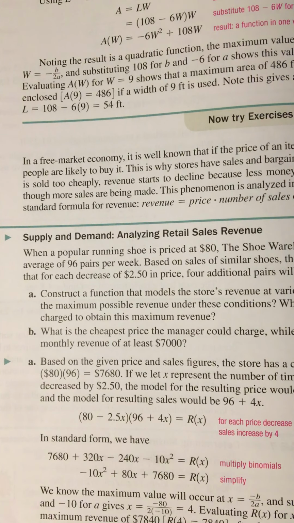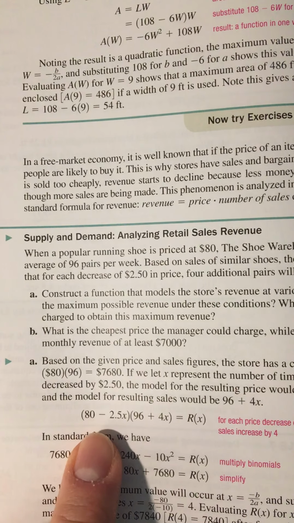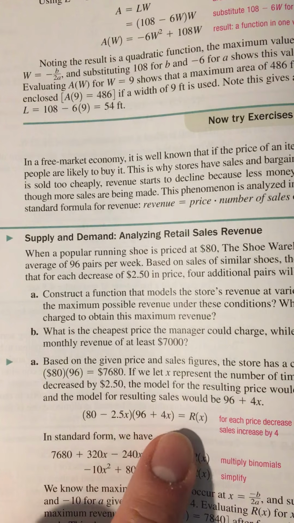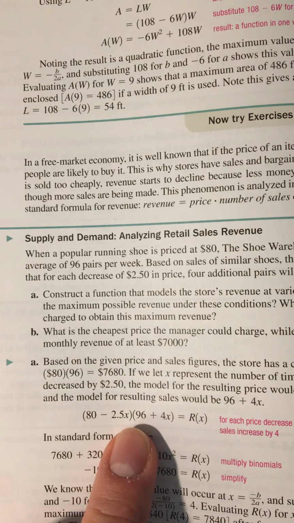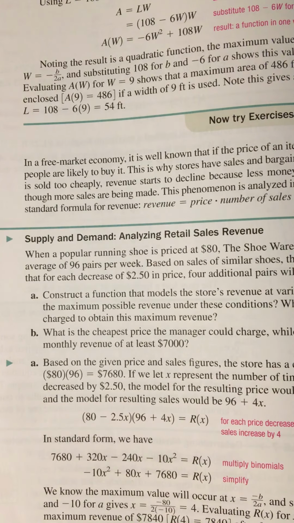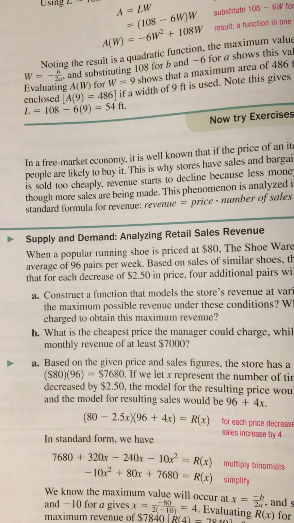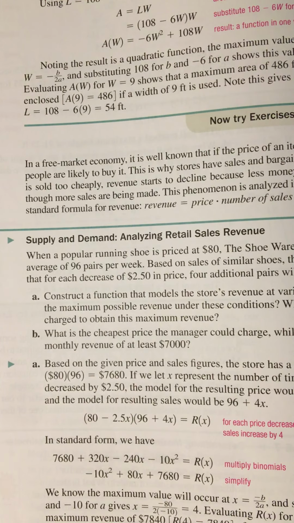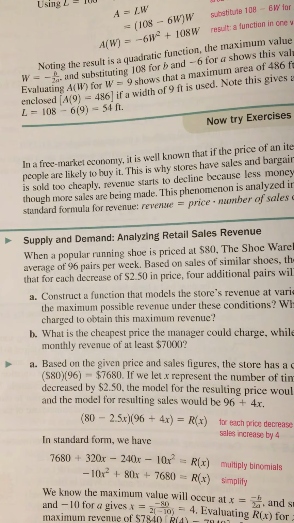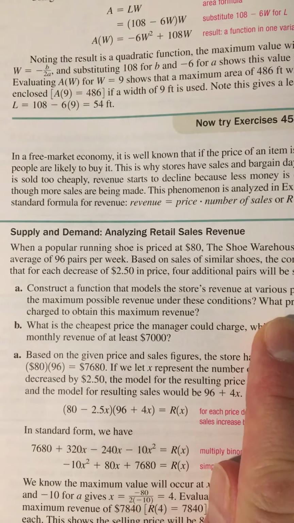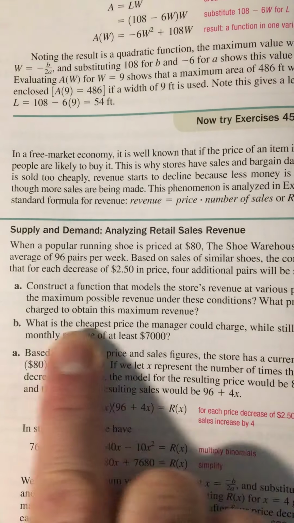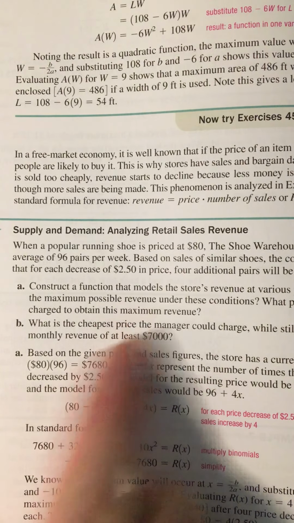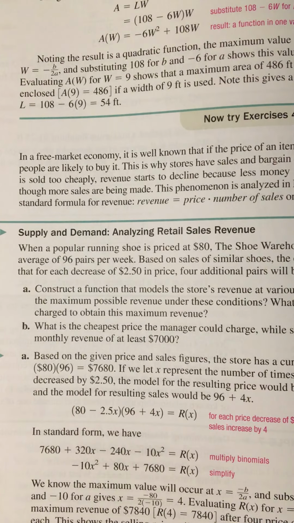Construct a function that models the store's revenue at various prices. So here you go. This is the equation for the revenue. You FOIL or multiply them, and you get this.